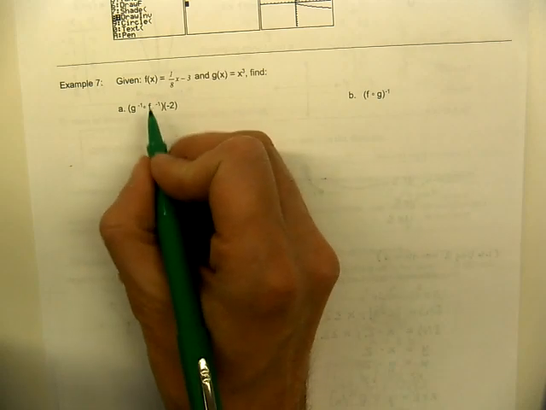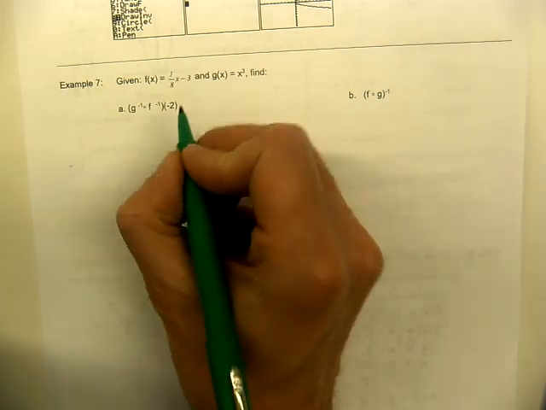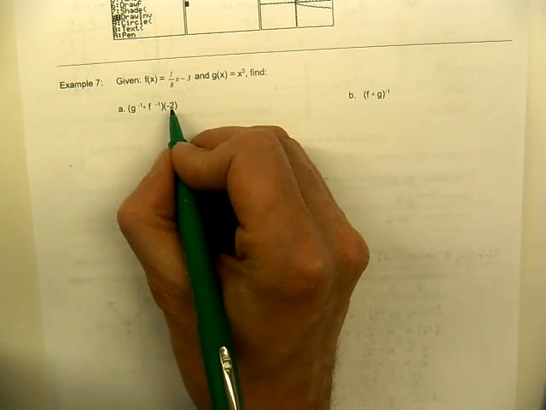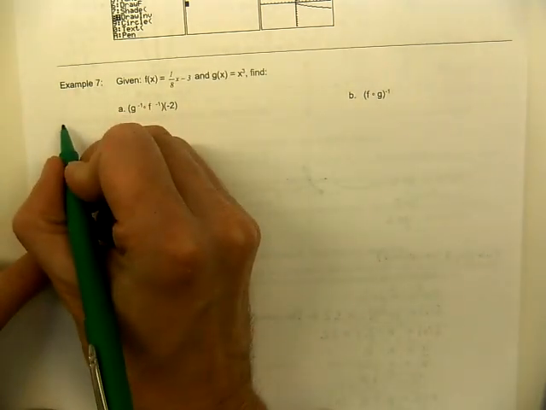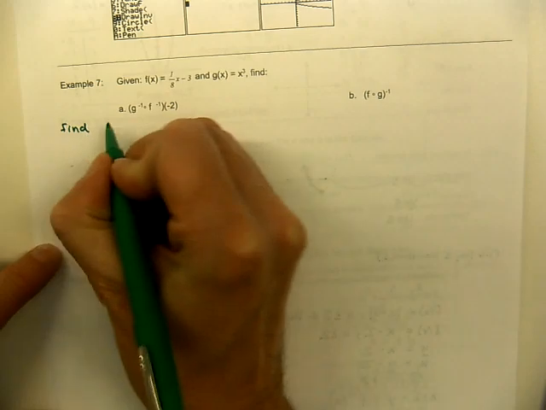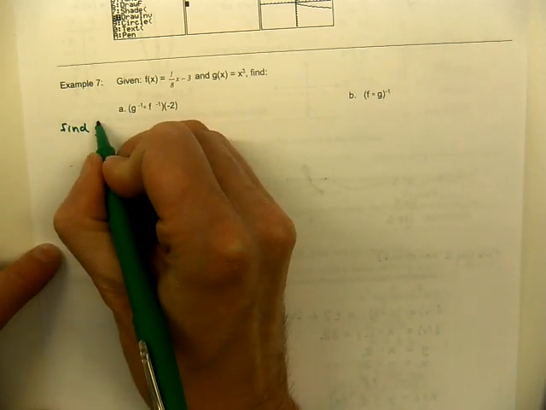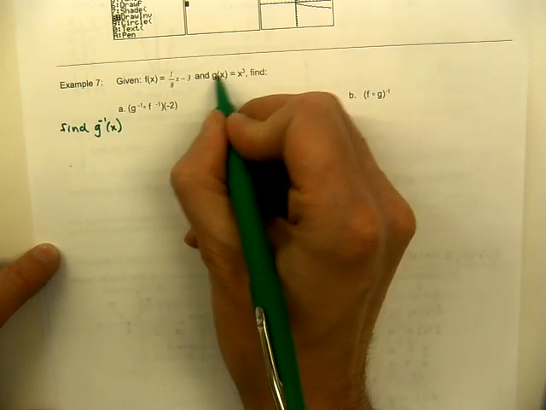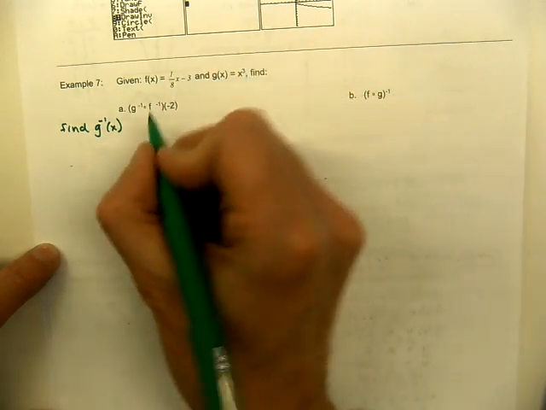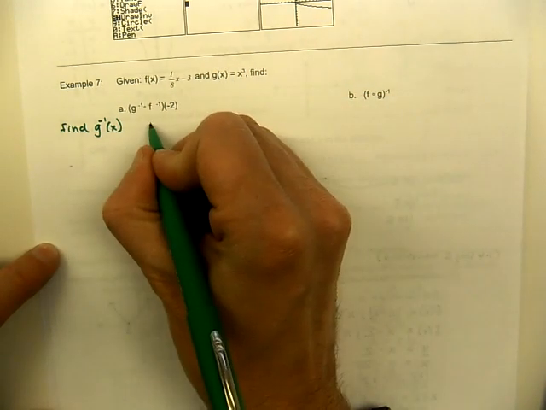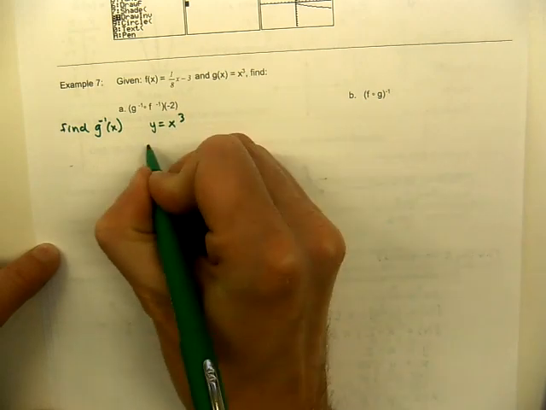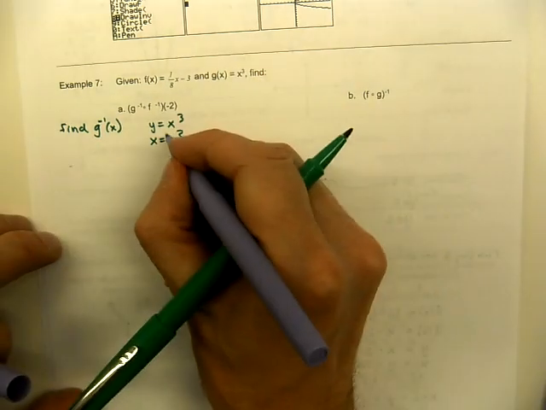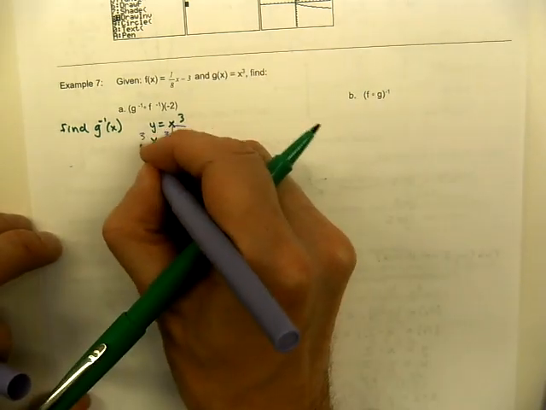Once we take care of finding the inverses and running the composition, then as a last step, I'll plug in the -2 to evaluate the function. Okay? So let's start off by first finding the inverse of g. So this is g inverse, which is x cubed. So I'm just replacing that right now with the y. So y equals x cubed. Switch x with y around. Solve for y. So take the cubed root of both sides.